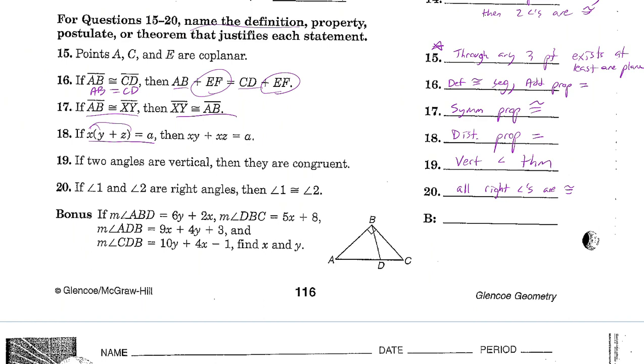But that was the way we wrote it in reasons and proofs, right? Because it's easy. You just go definition of right angle. They're both 90, so they're both equal to each other. Definition of congruent angles, they're congruent. So it's only like a 4-step proof or something like that.